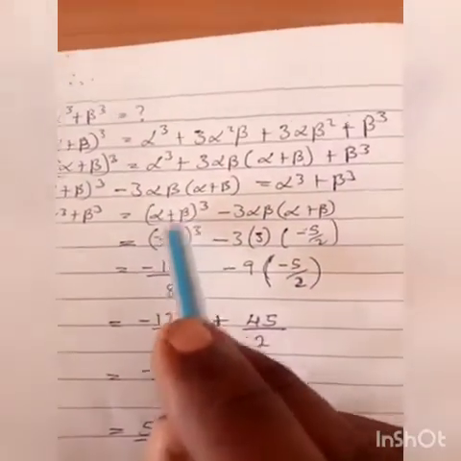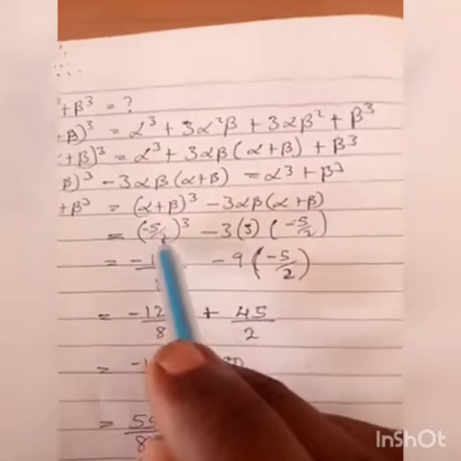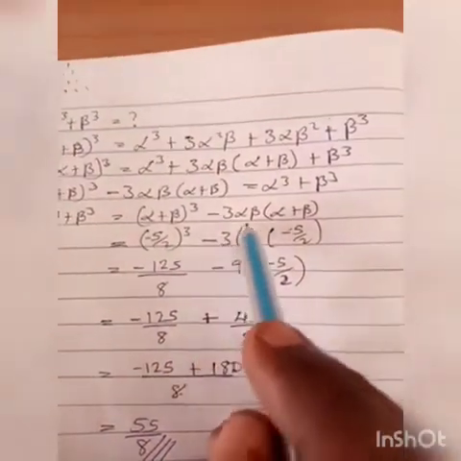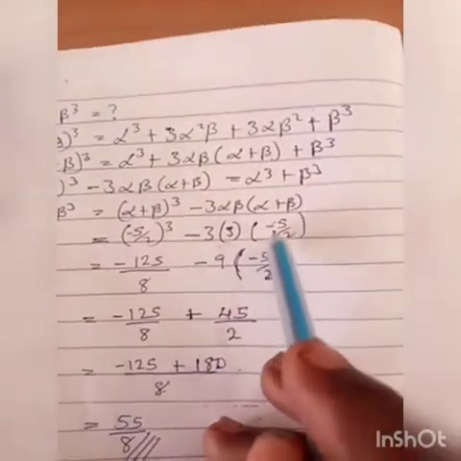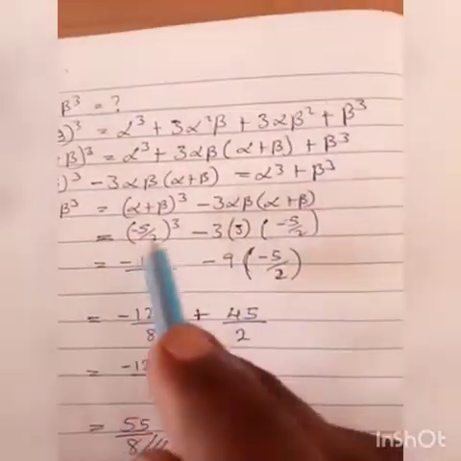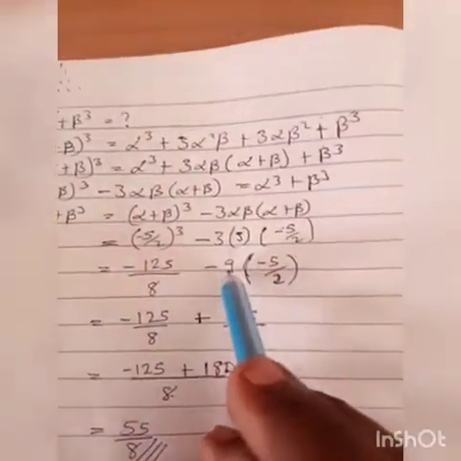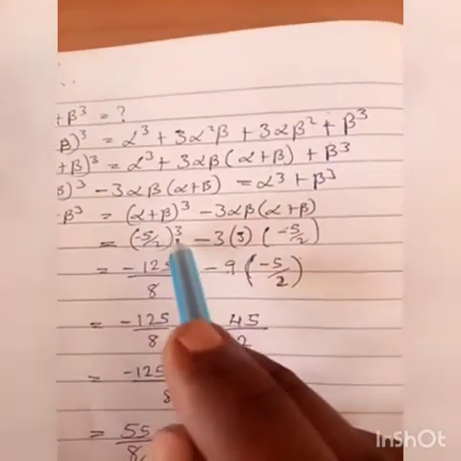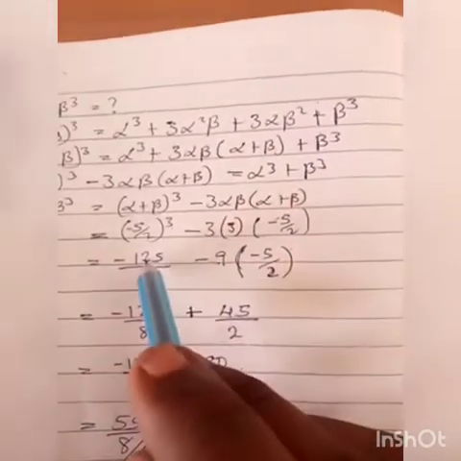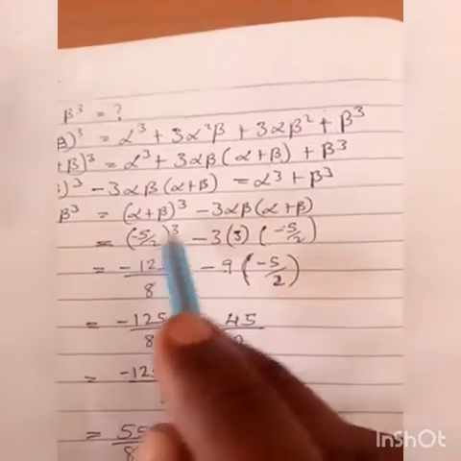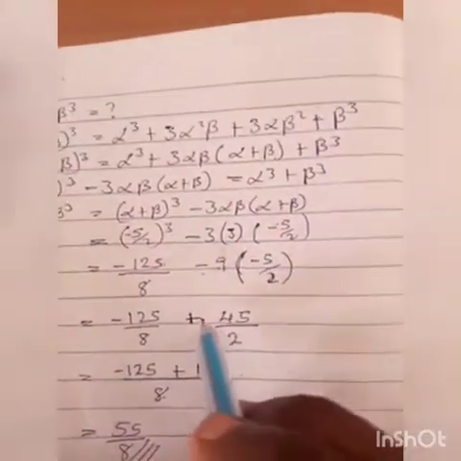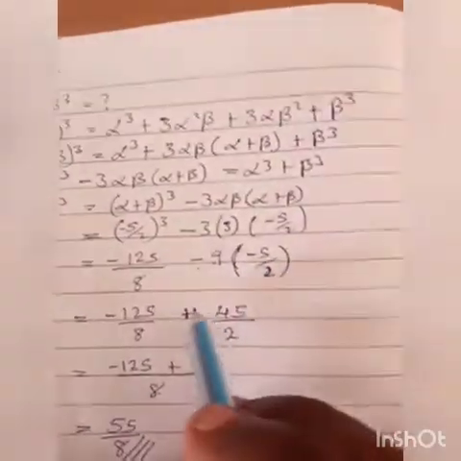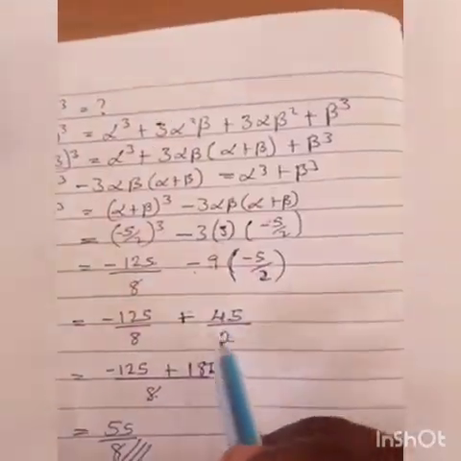Now let's substitute our value. Alpha plus beta is minus 5 over 2. Then minus 3 into our alpha beta is 3. Then alpha plus beta is minus 5 over 2. So 3 times 3 now gives us 9. Now minus 5 raised to power 3 will give us minus 125. 2 raised to power 3 will give us 8. Then 9 times 5 will give us, minus times minus is plus, 9 times 5, 45, all over 2.